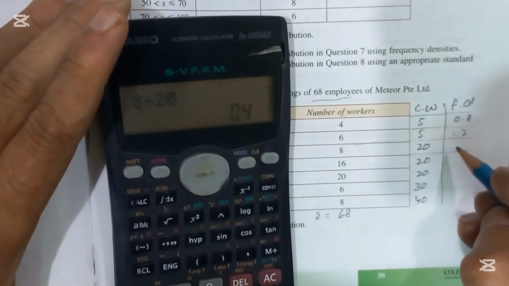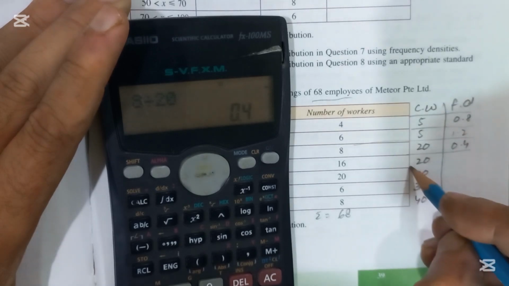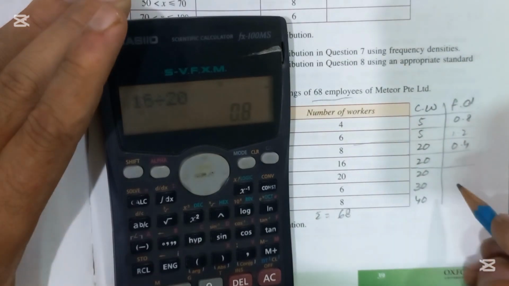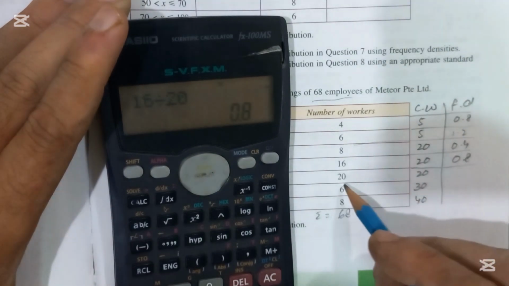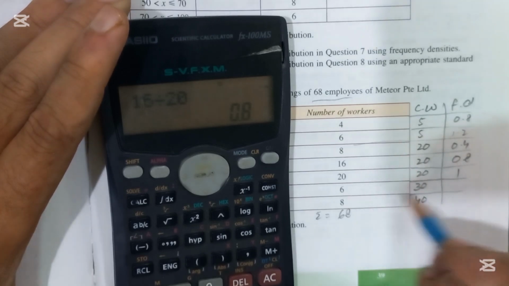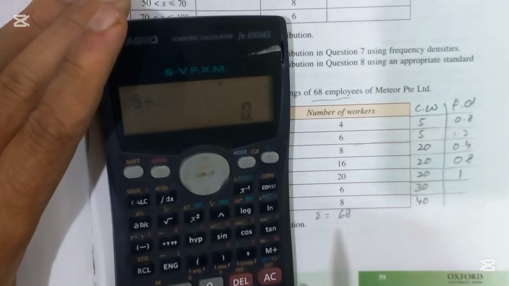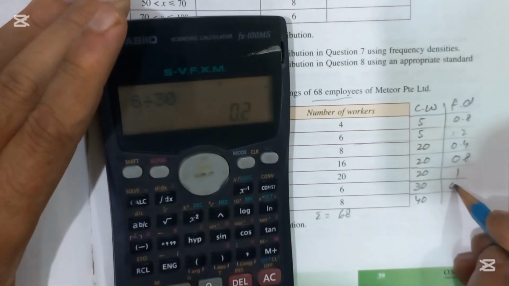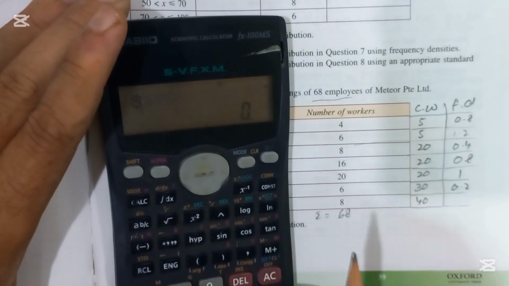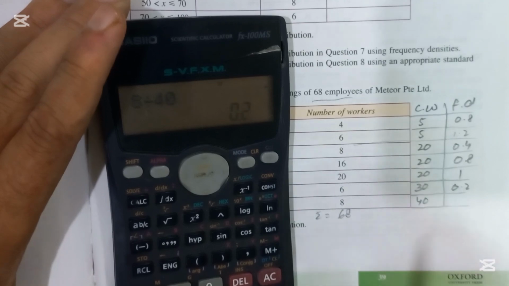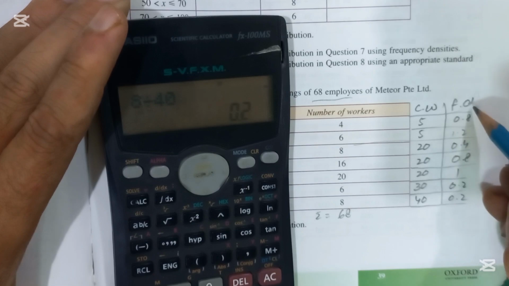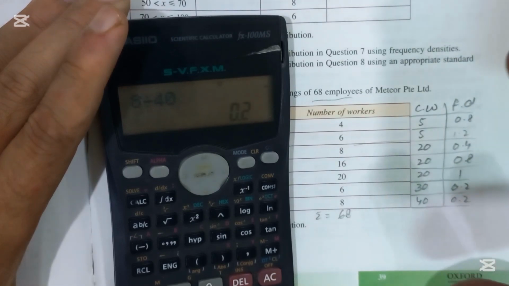Answer is 0.4. Next is 16 by 20. Answer is 0.8. Next is 20 by 20. Answer will be 1. Next is 6 by 30. Answer is 0.2. And the final last one is 8 by 40. Answer is 0.2. So these are actually frequency densities, which will represent the heights of the rectangles.